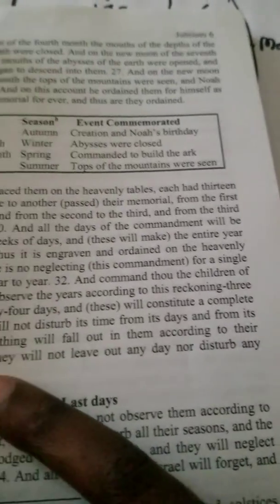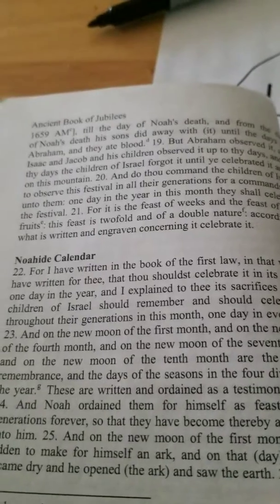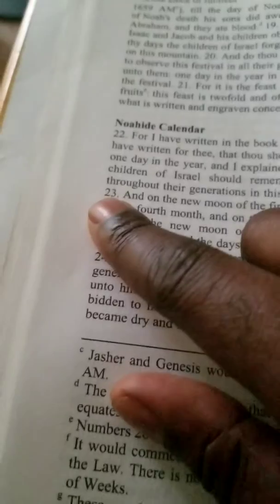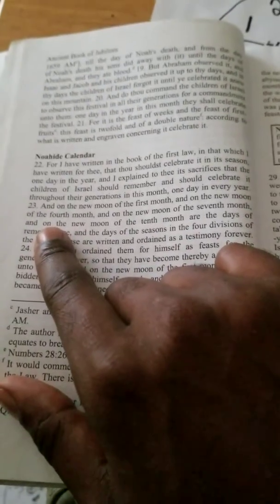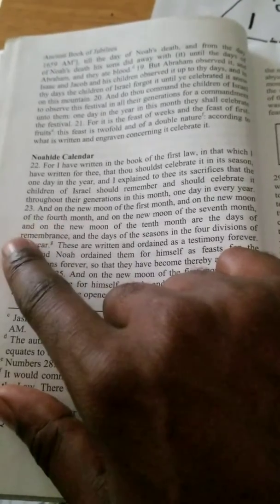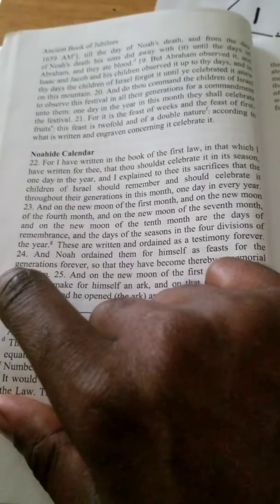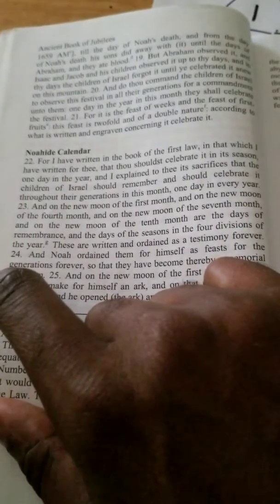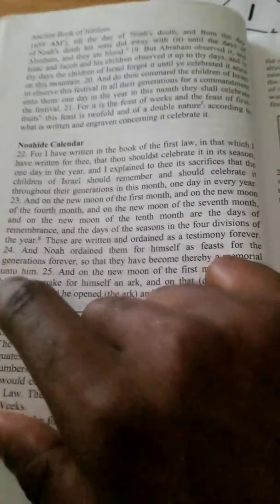Here we can even go into chapter 6. I'll read it. I guess I will read verse 23. Let me zoom out so everybody can see it too. So, and on the new moon of the 1st month, and on the new moon of the 4th month, and on the new moon of the 7th month, and on the new moon of the 10th month are the days of a remembrance, and the days of the seasons, and the 4 divisions of the year.